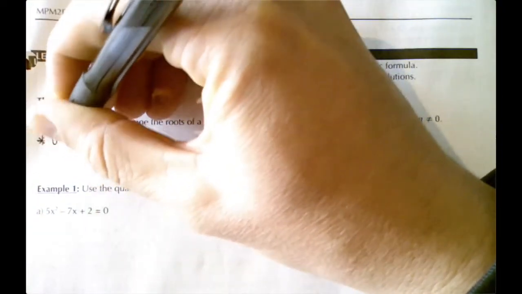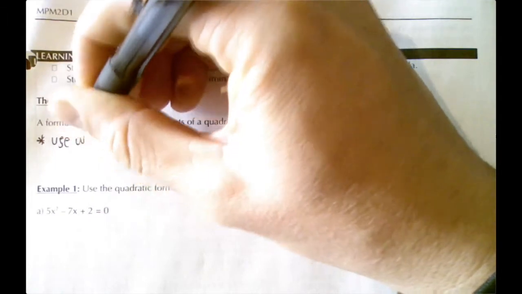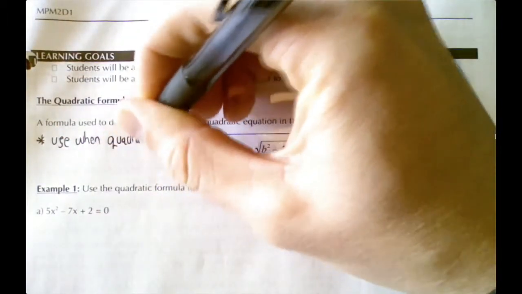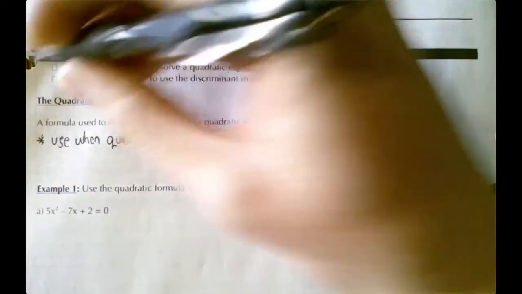So, put a little star here. Use when quadratic is unfactorable.